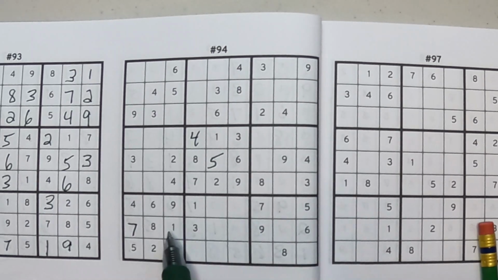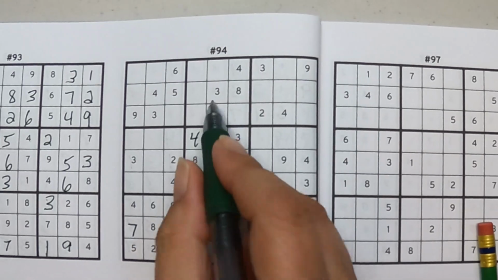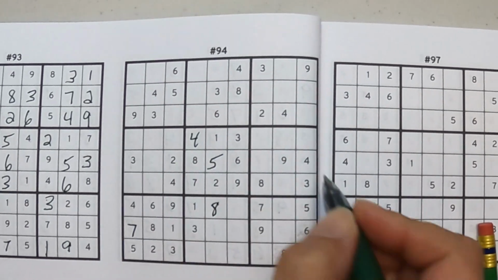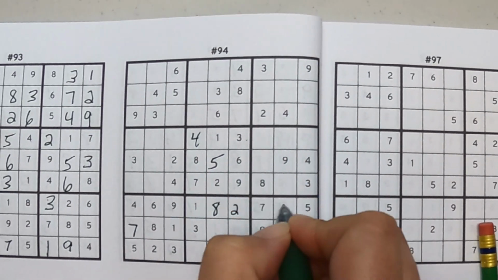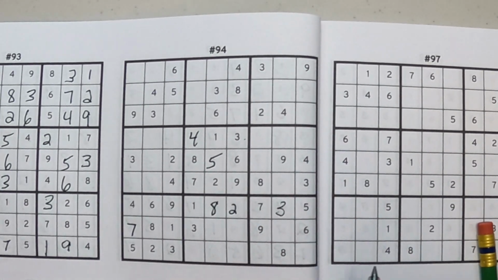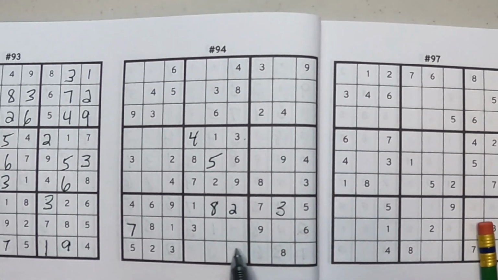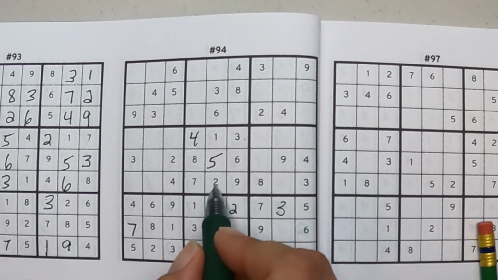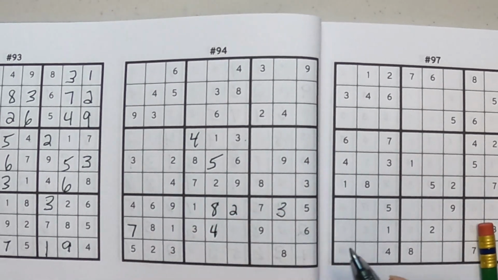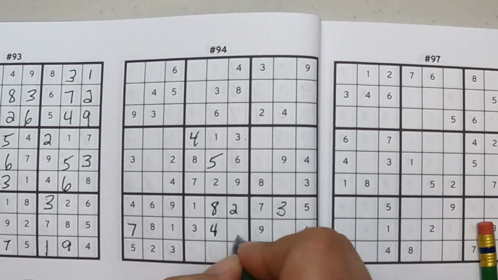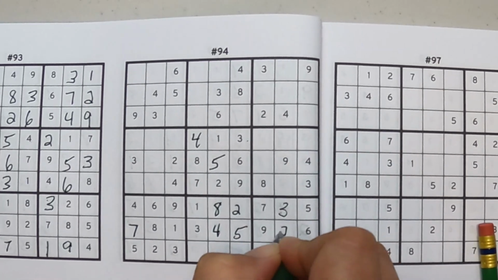If we look at this row, we're missing 2, 3, and 8. We've got a 2 and 3 here, so this is our 8. 3 here, so 2, 3. For this row now, we're missing 2, 4, and 5. We've got 2 and 5 here, so this is our 4. And this 2 means this is our 5, 2.